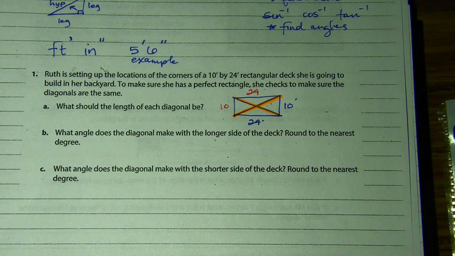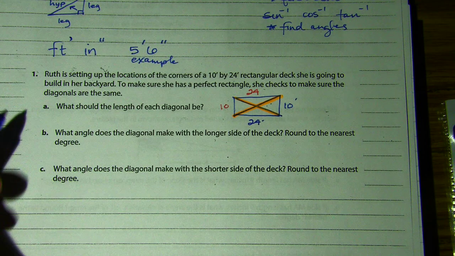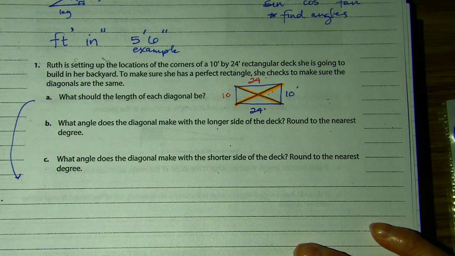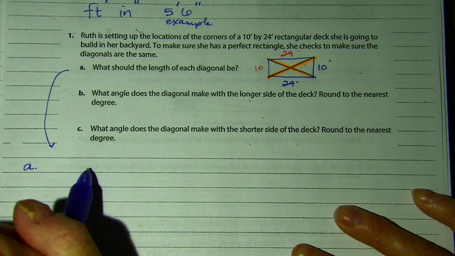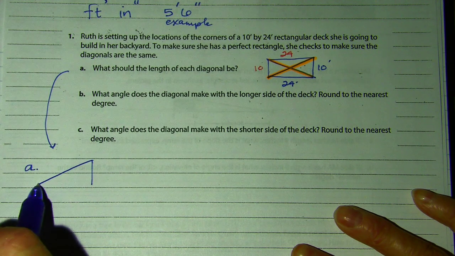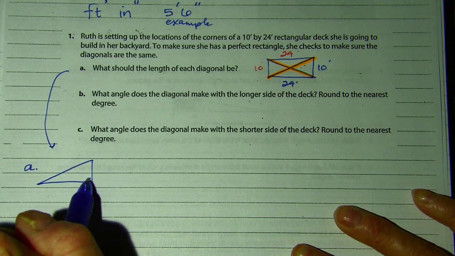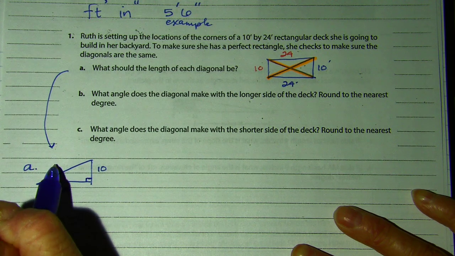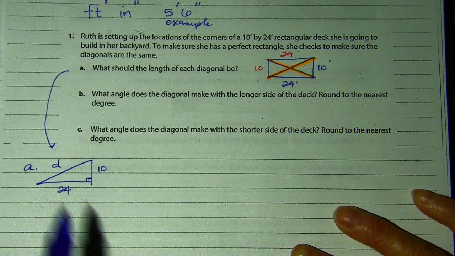So to find the length of our diagonal, I'm going to go ahead and do the work down here. So part A, let's just say I'm looking for this diagonal. This corner right here should be a 90-degree angle. So this is 10, this is 24. I'm looking for my diagonals. If you want, we can make that d.